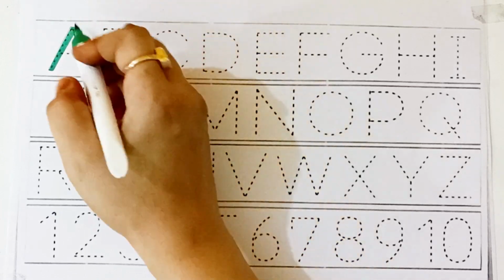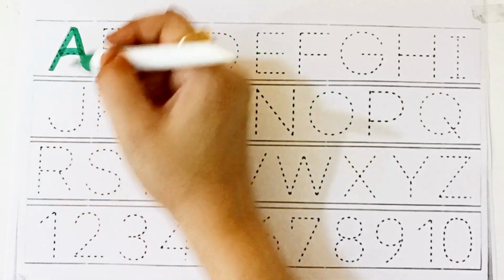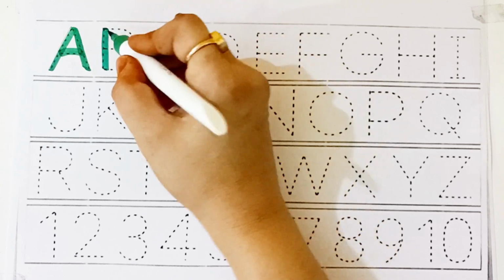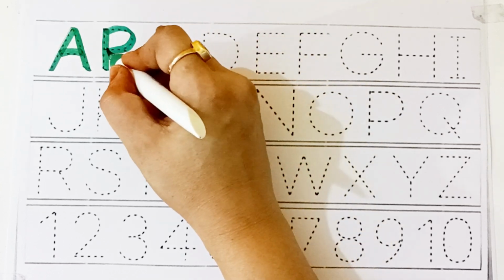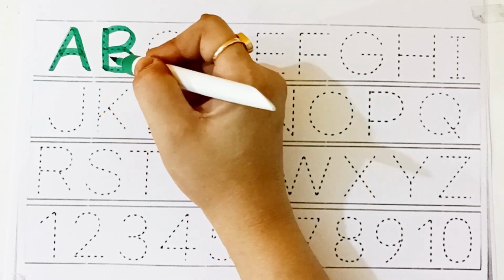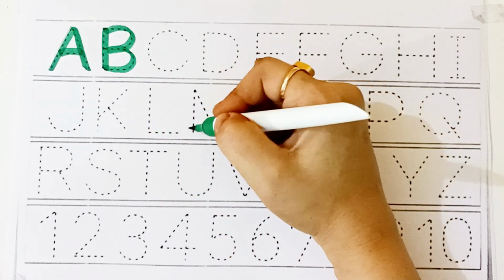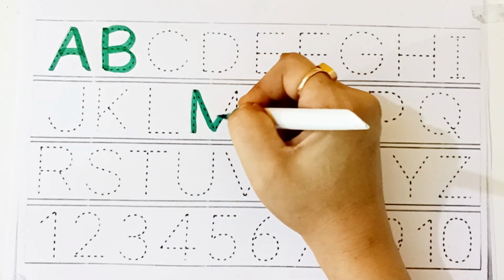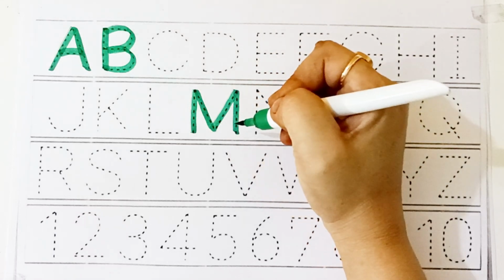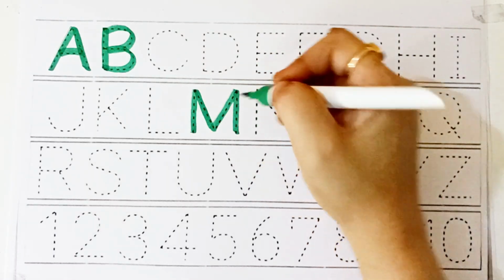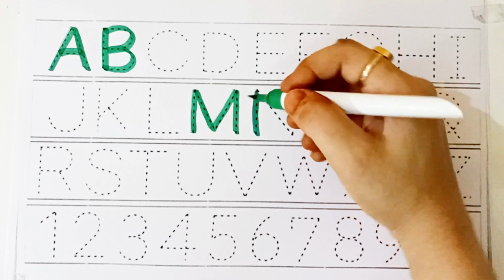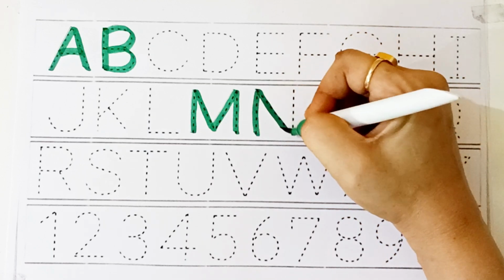A for apricot. B for balloons. M for mouse. N for net.